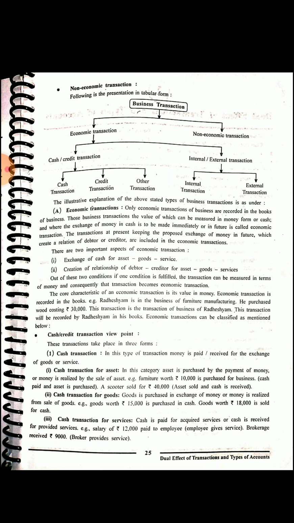Not wasting much of your time, we need to look at cash and credit transactions. From this viewpoint, the first is cash transactions. In this type of transaction, the money is paid. Now, how to identify a cash transaction? In this type of transaction, money is paid and received for the exchange of goods or services.